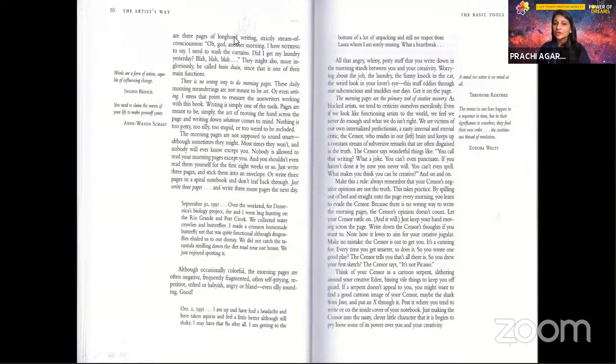Make this a rule. Always remember that your censor's negative opinions are not the truth. This takes practice. By spilling out of the bed and straight into the page every morning, you learn to evade the censor because there is no way to write the morning pages wrong.